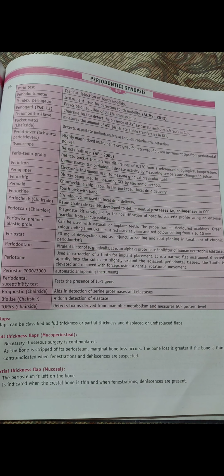Next, let's talk about Periostar. Actually, it's an automatic sharpening instrument. It's like a star. As a star is very sharp, you can remember it as a sharpening instrument. And there is the periodontal susceptibility test. It's a test for the presence of the IL-1 gene. It's very important, the periodontal susceptibility test, because it's asked a very number of times. That is the interleukin 1 test.